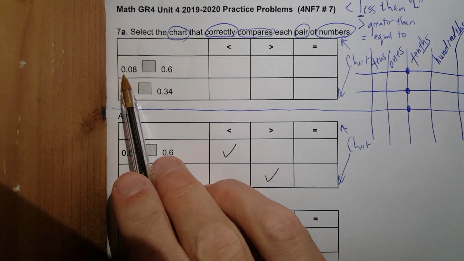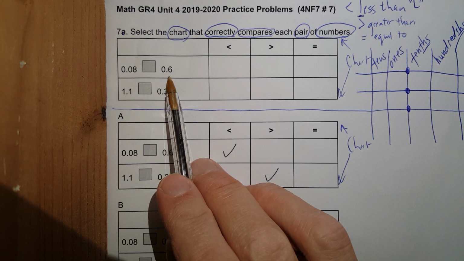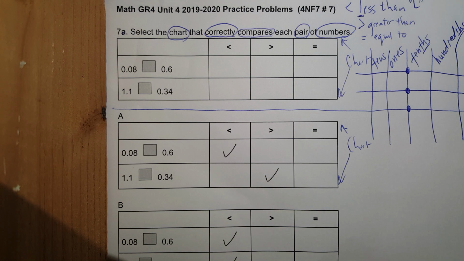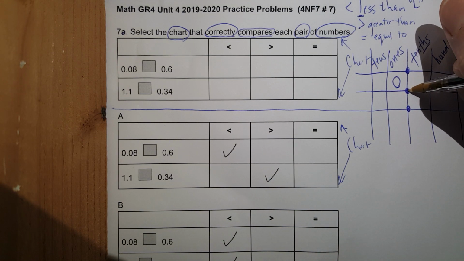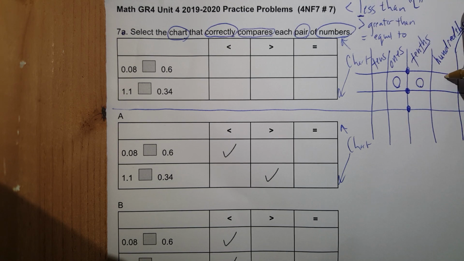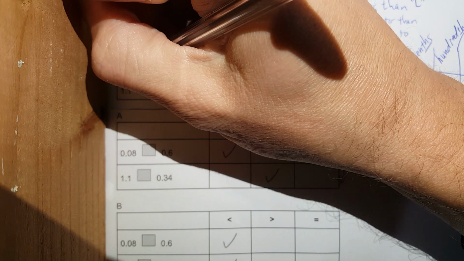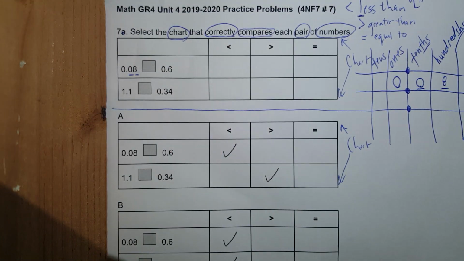I'm going to take these first two numbers and compare them. Watch how I write this. 0 point, our decimal point, 0.8. I have 2 digits after the decimal point. 1, 2.